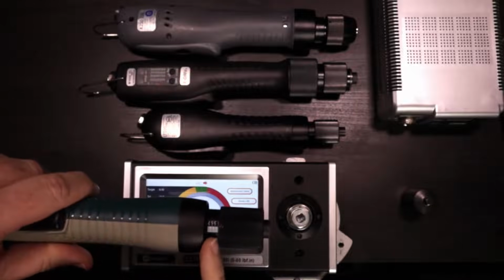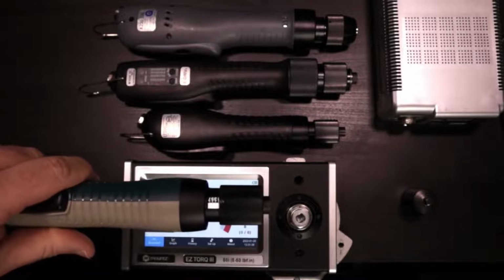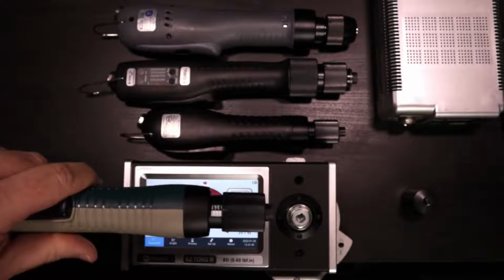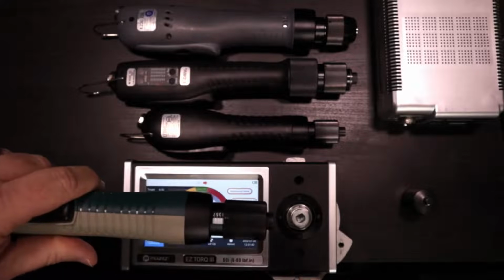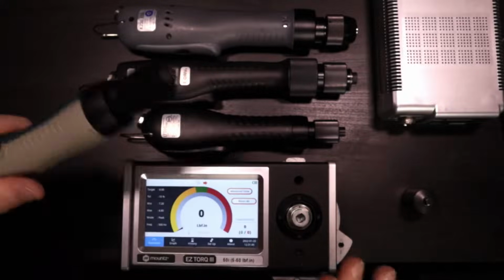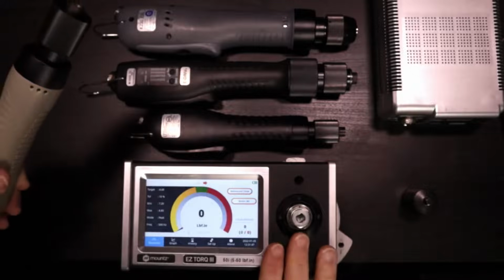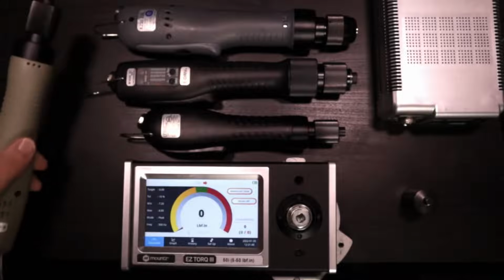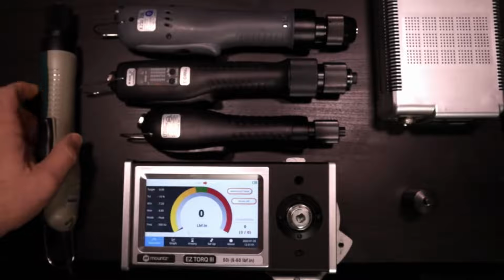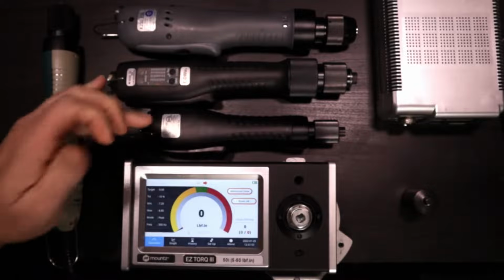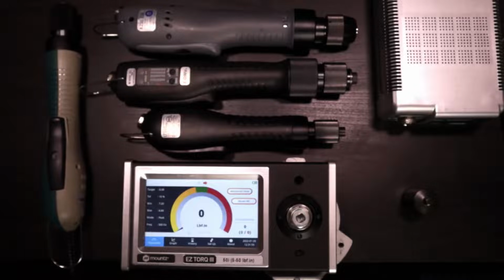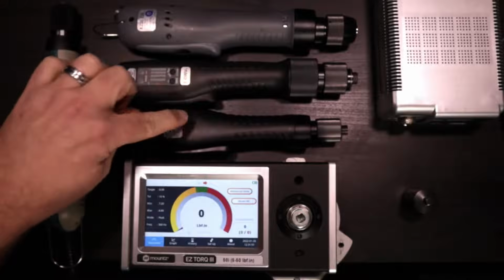So these numbers on here do not correlate to actual torque, but they're just a reference for when the tool is set on a torque analyzer like this. And so we'll show you that here in just a second. But here are, like I said, a number of different styles depending on the torque range.